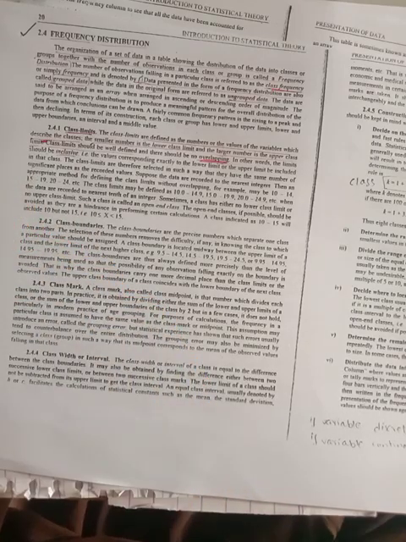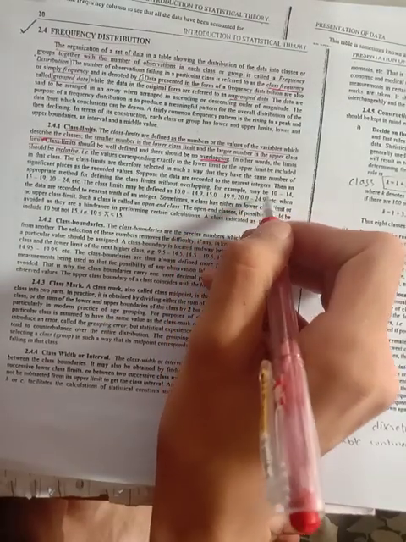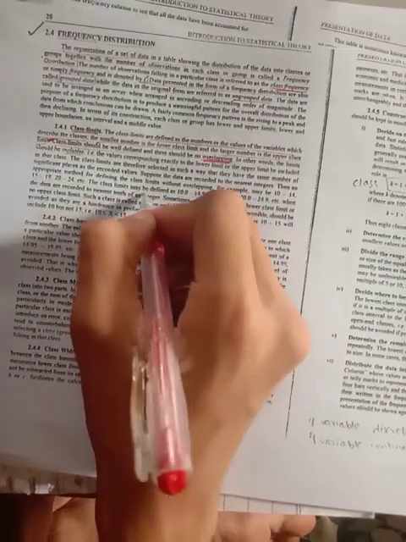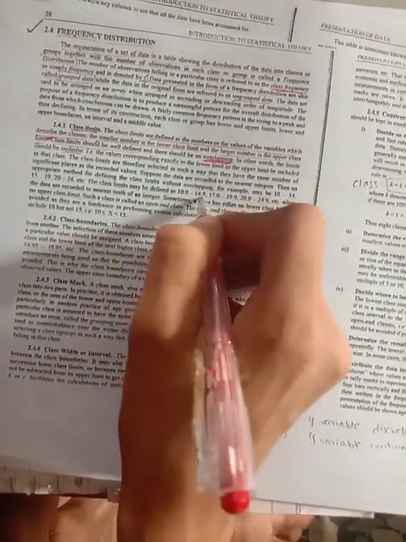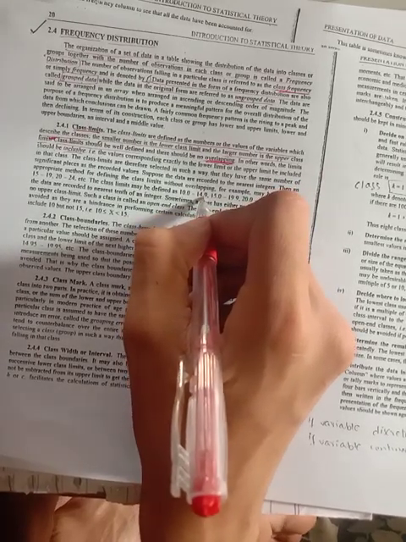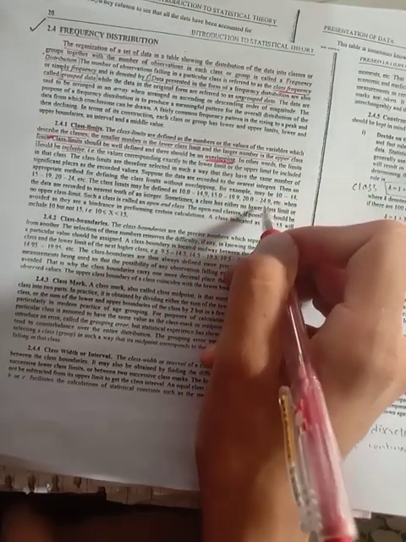Suppose the data are recorded to the nearest integer. Then the approach for defining the class limits without overlapping, for example, may be 10-14, 15-19, 20-24. The class limits may be defined as 10.0-14.9, 15.0-19.9, 20.0-24.9, etc.